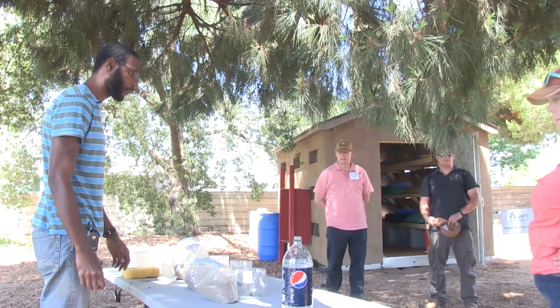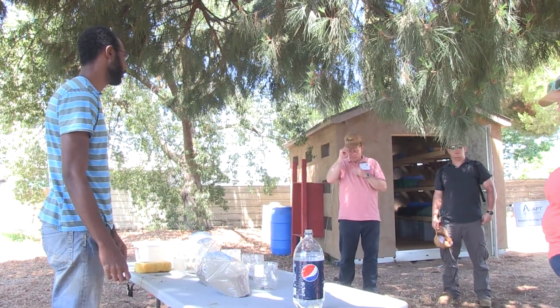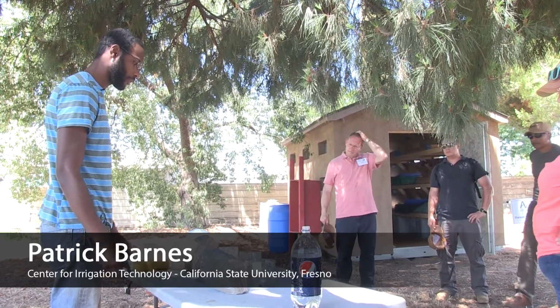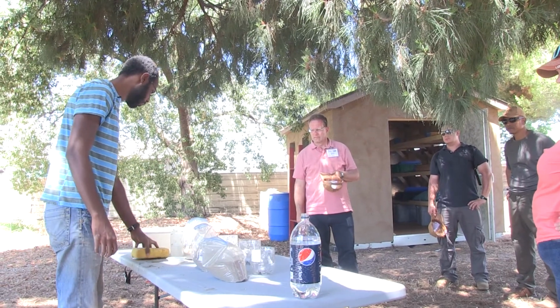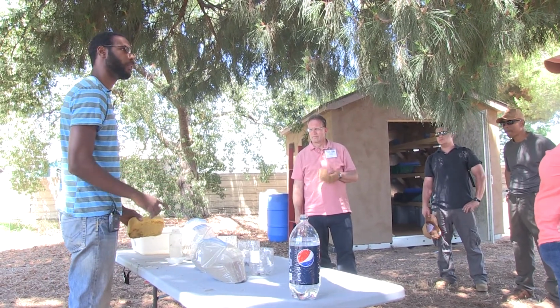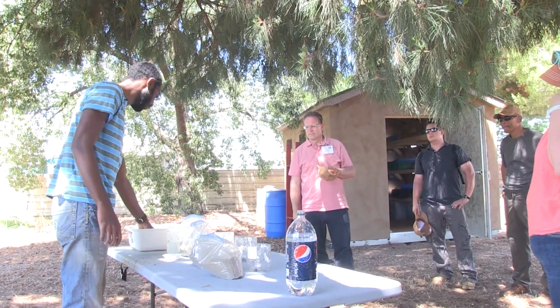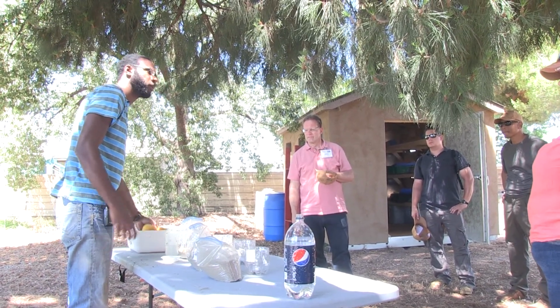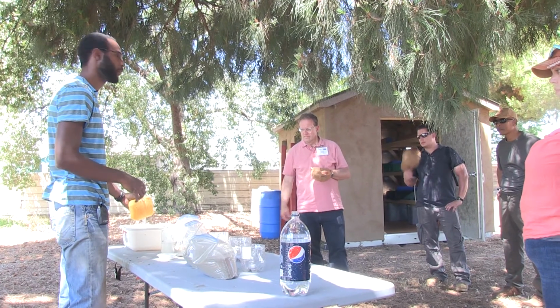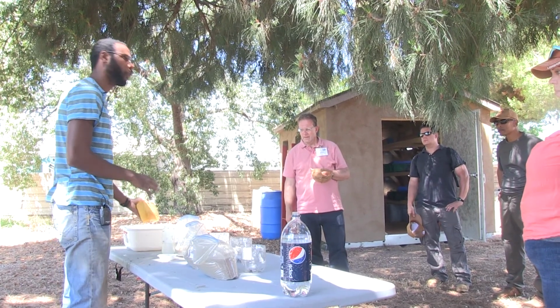So I'm just going to go through a quick demonstration of ways to discern between different soil textures out in the field. Before that, I know he may have mentioned the sponge. I don't know if he did anything with it, but I think it's a good example of a way to visualize a soil matrix, I guess.